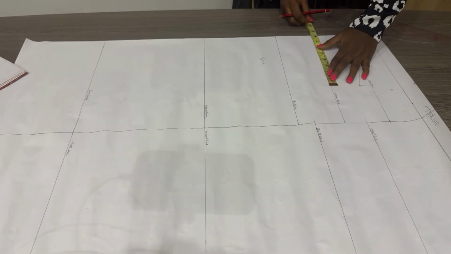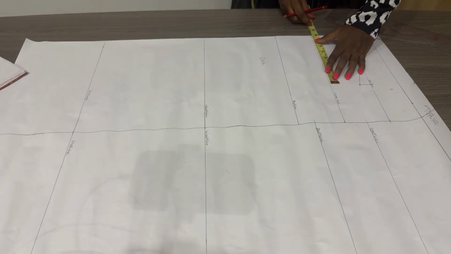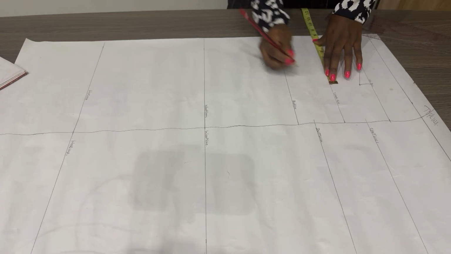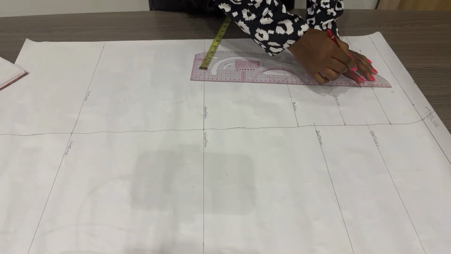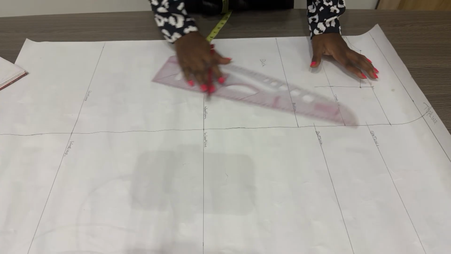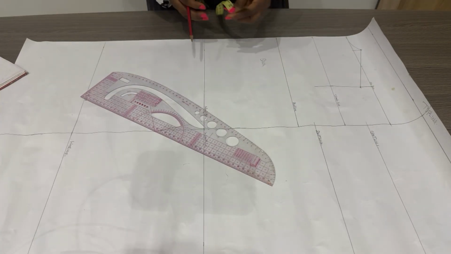On the across back line, mark half of the across back measurement. On the back bust line, mark the bust measurement, divide by 4.